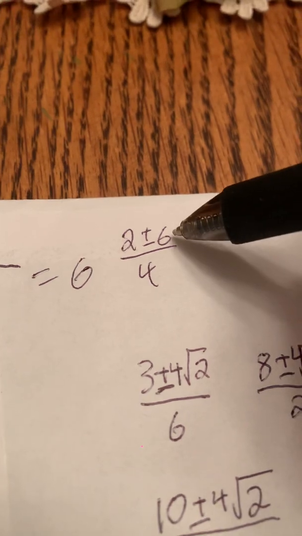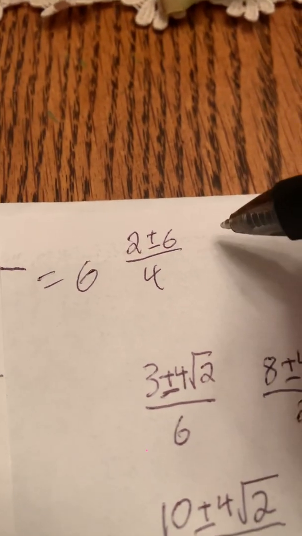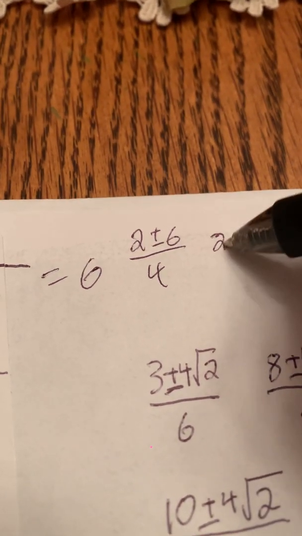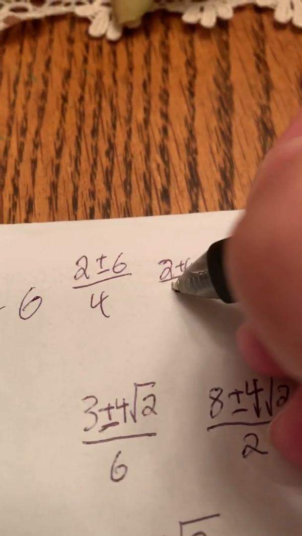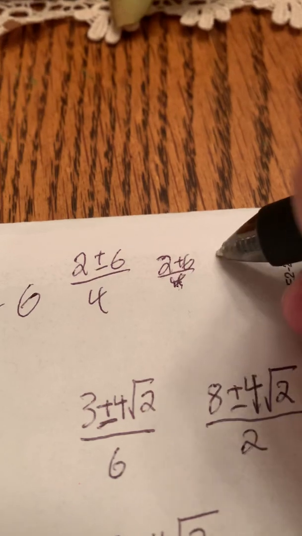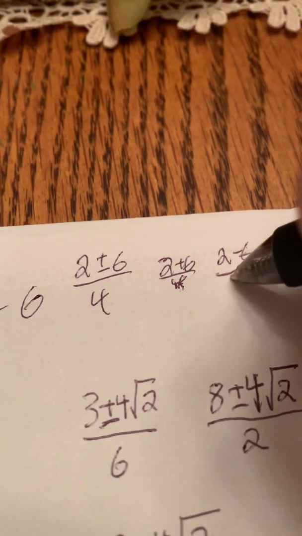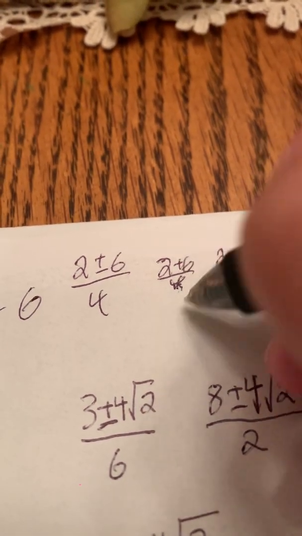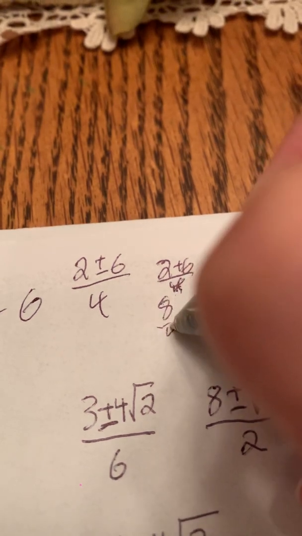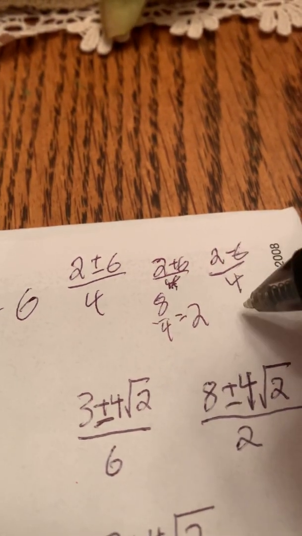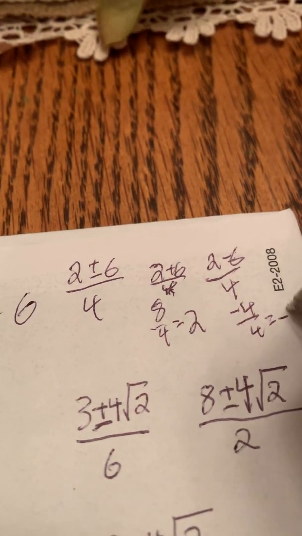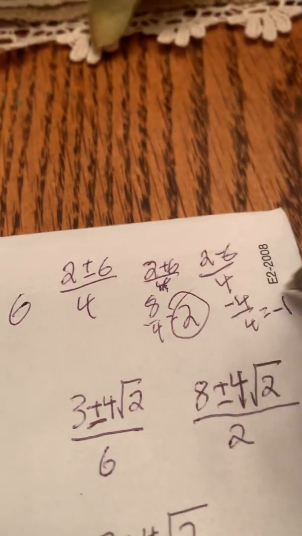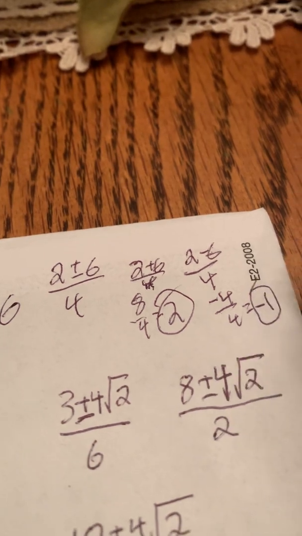So when you turn it into a number, this is where you got to split it up. You got to say 2 plus 6 over 4, and then 2 minus 6 over 4. Here, 2 plus 6 is 8 over 4, which is 2. Here, 2 minus 6 is negative 4 over 4, which is negative 1. So those would be your 2 answers, your 2 x's, okay? So x equals 2, x equals negative 1.